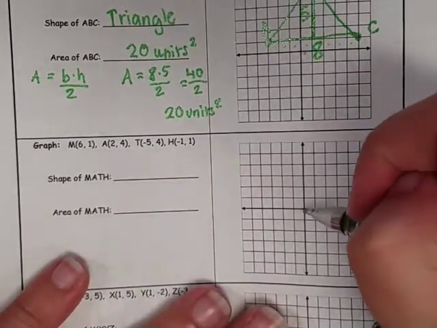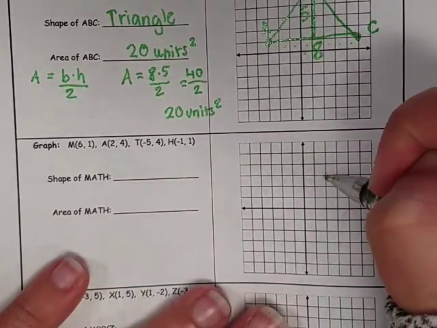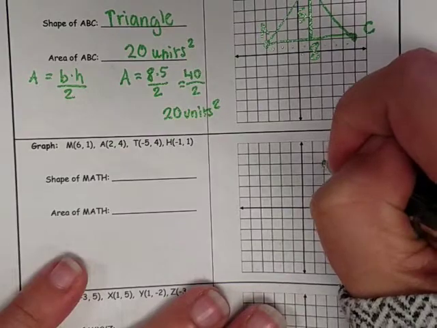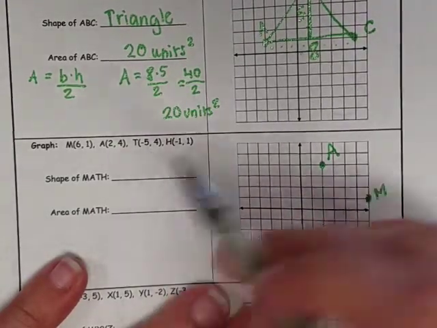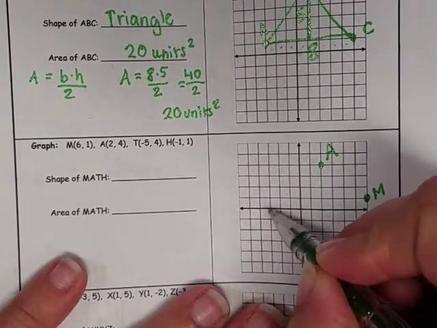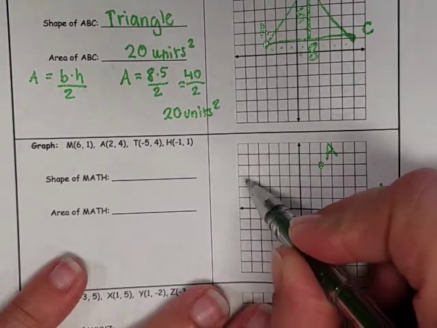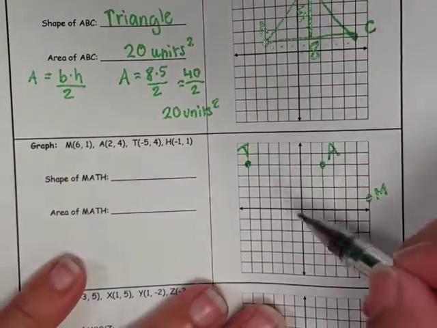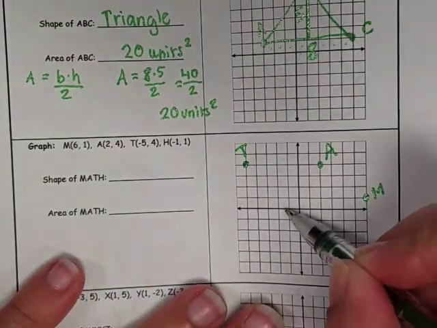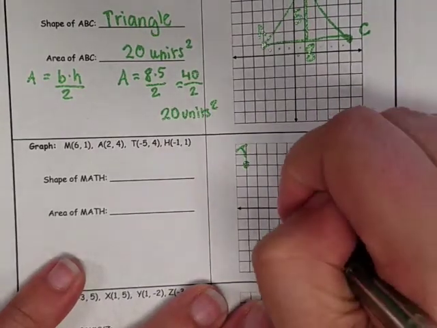A is (2, 4): over 2 and up 1, 2, 3, 4. T is (-5, 4): 1, 2, 3, 4, 5, then up 1, 2, 3, 4. And H is (-1, 1).